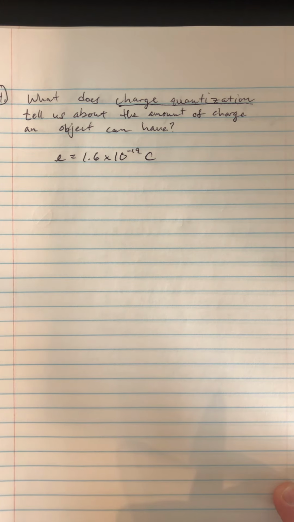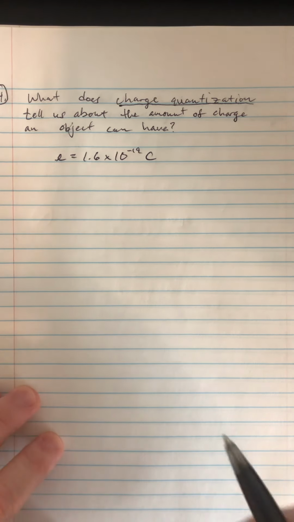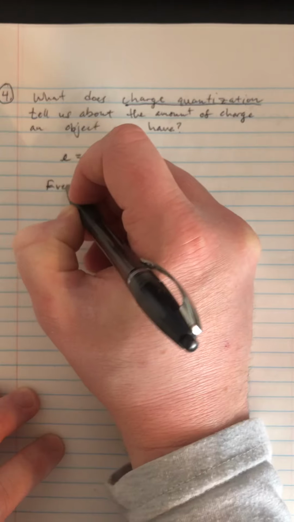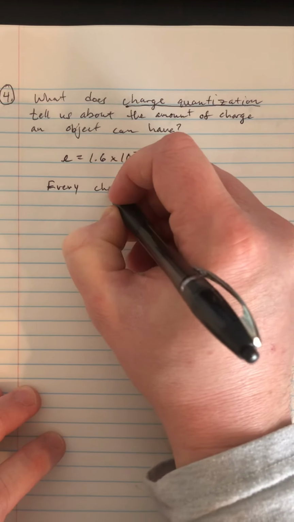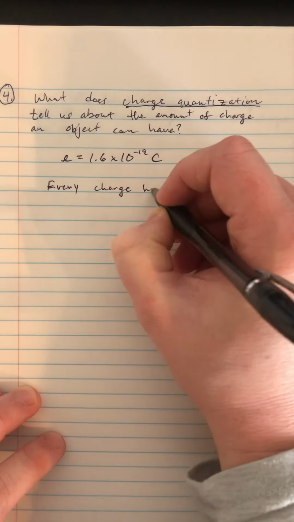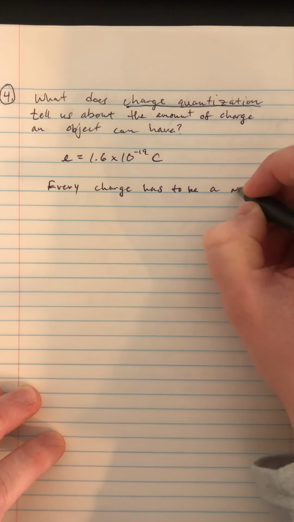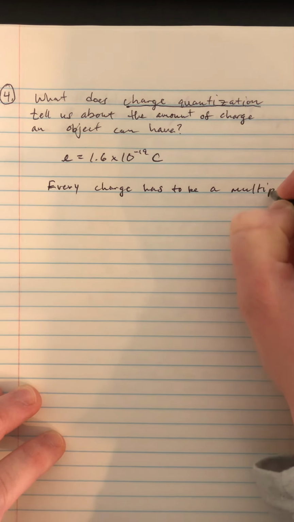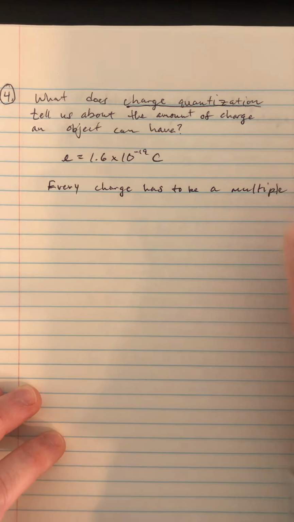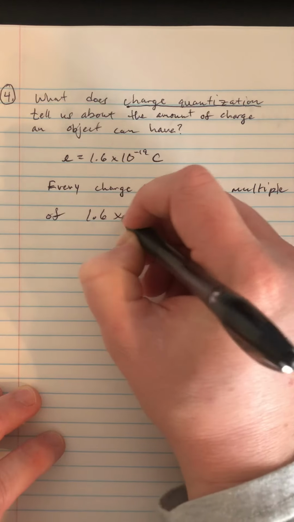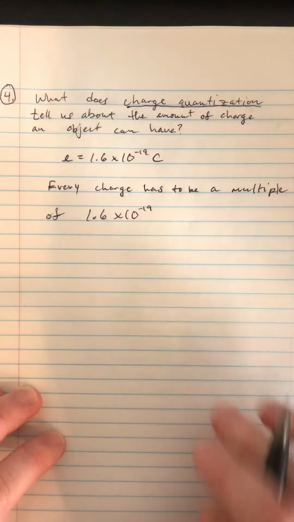everything else, or every other charge, has to be a multiple of 1.6 times 10 to the negative 19th, right?